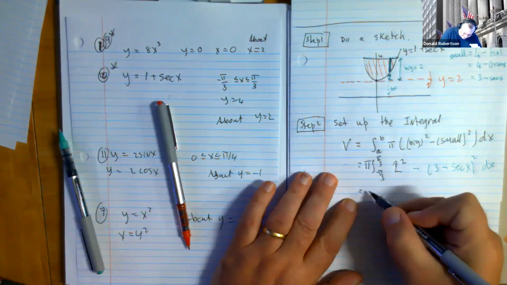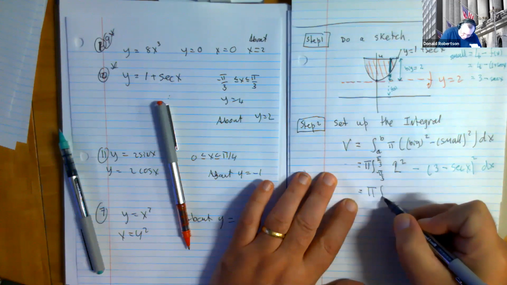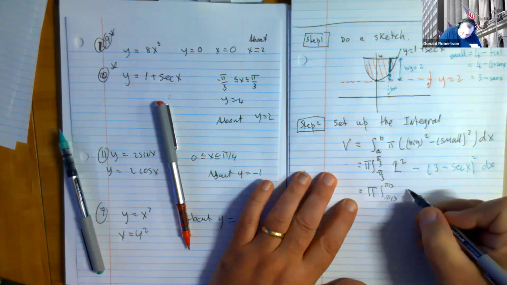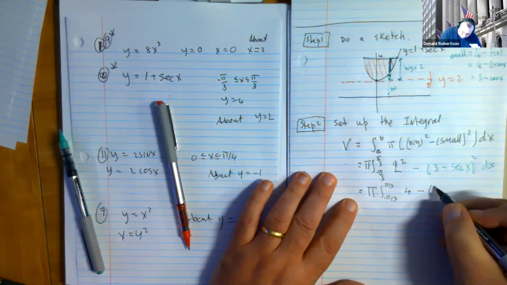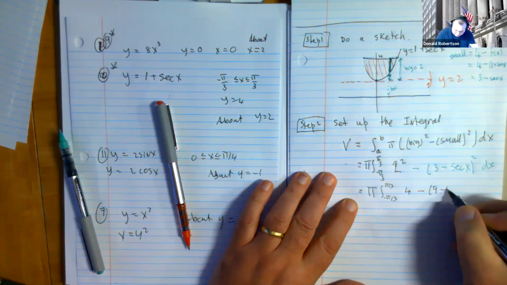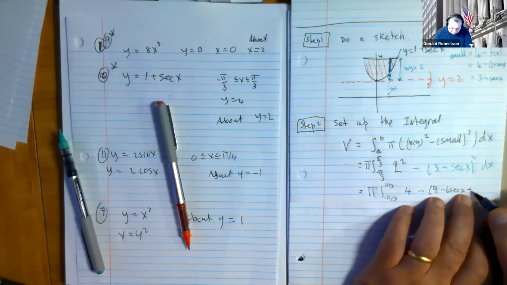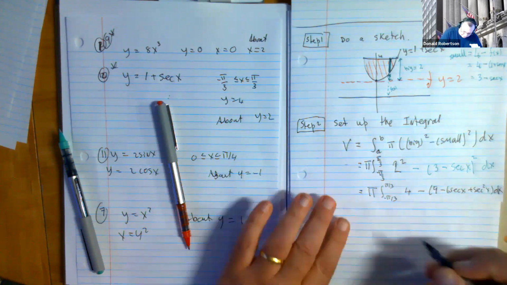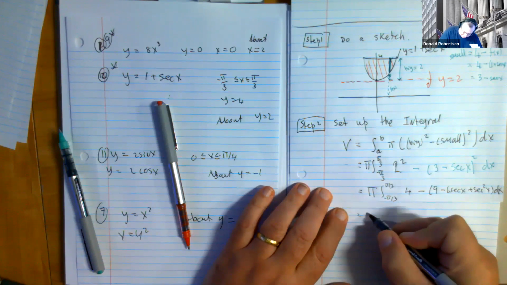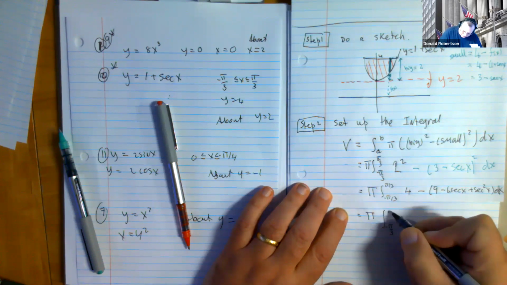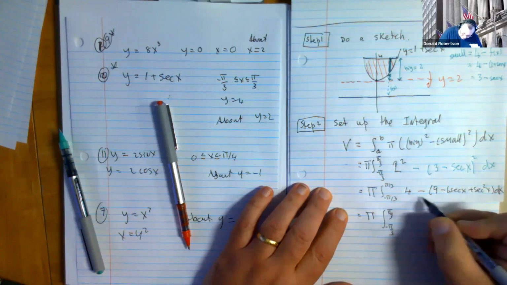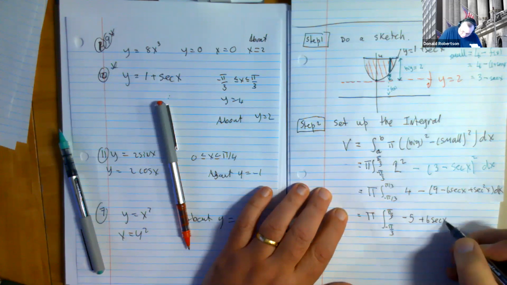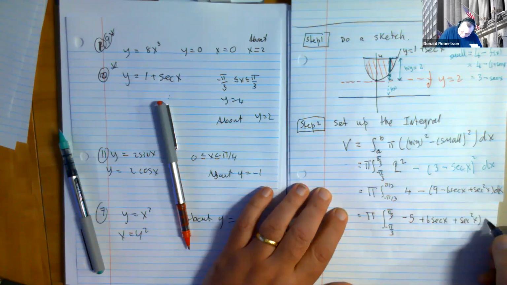So it's pi, the integral from negative pi upon 3 to positive pi upon 3, 4 take away 9 minus 6 secant x plus secant squared x dx. So that's pi, the integral from here to here. Oh God, that's messy, isn't it? Negative 5 plus 6 secant x minus secant squared x dx.